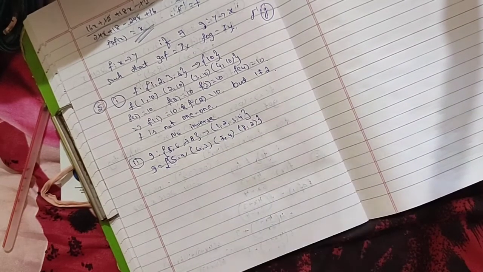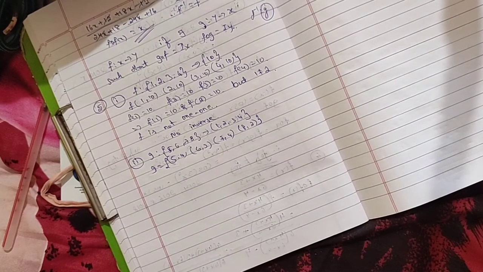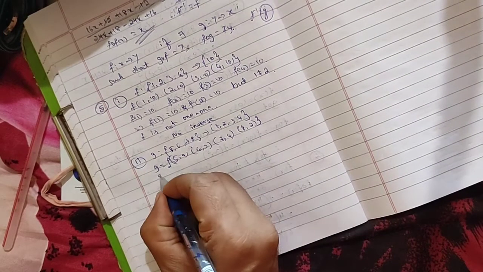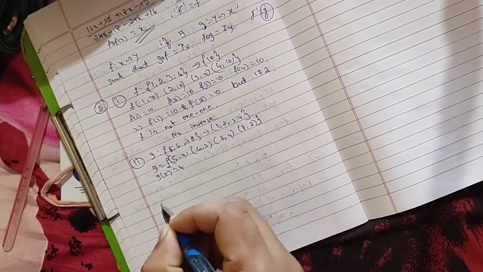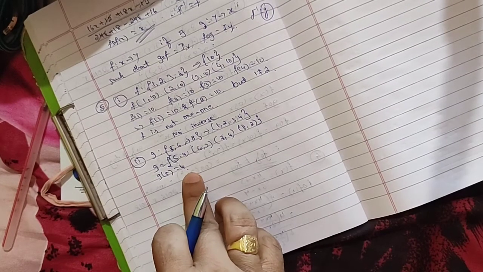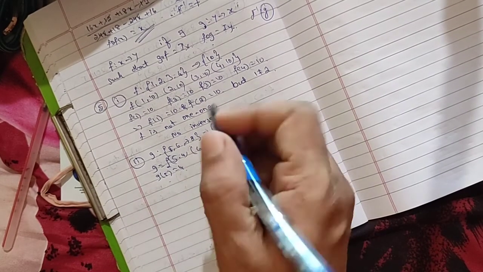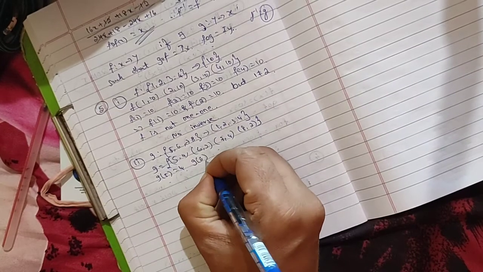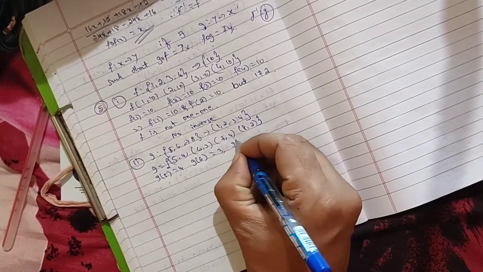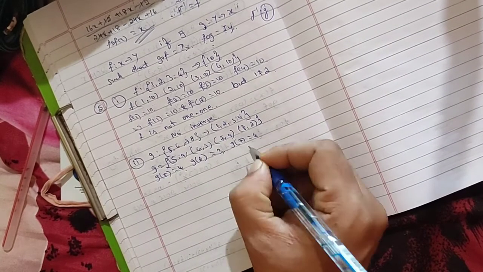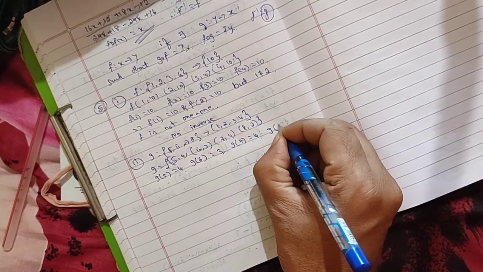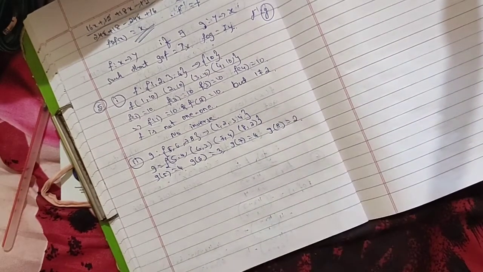So now we have to check whether it is 1-1 or not. Now g of 5 equals 4, g of 6 equals 3, g of 7 equals, once again, 4, and g of 8 equals 2.